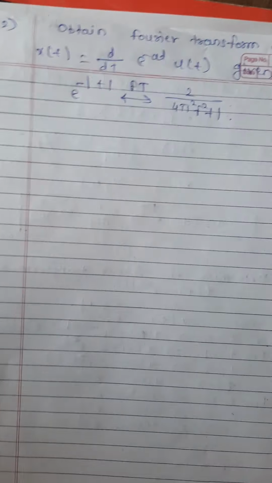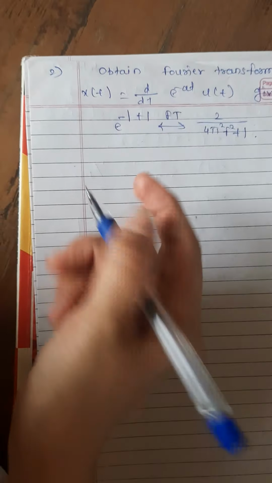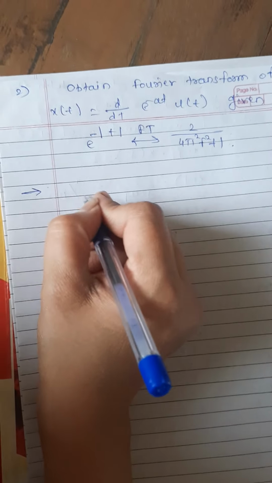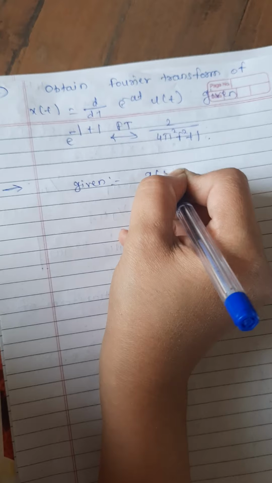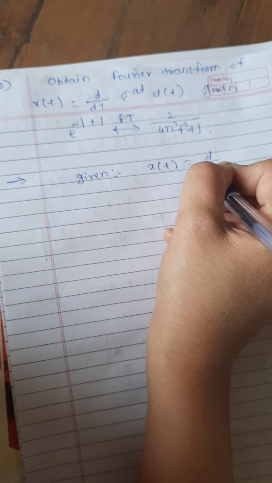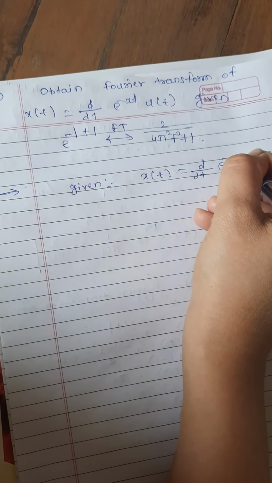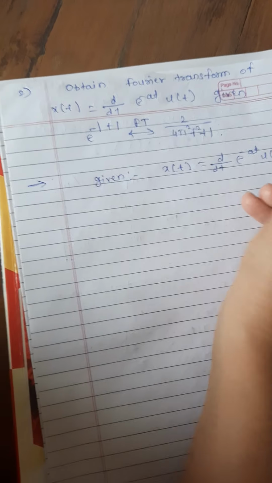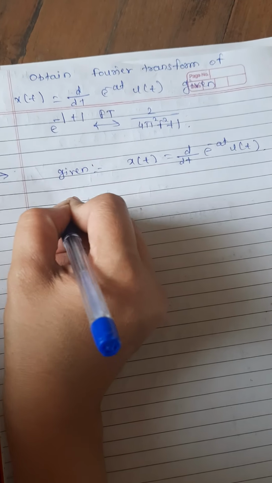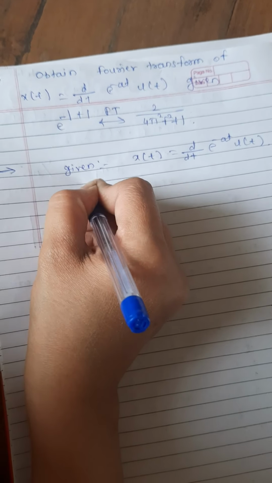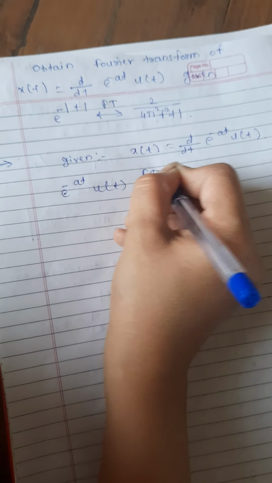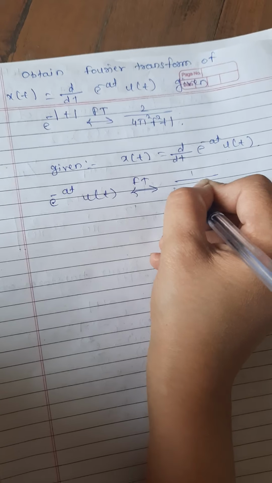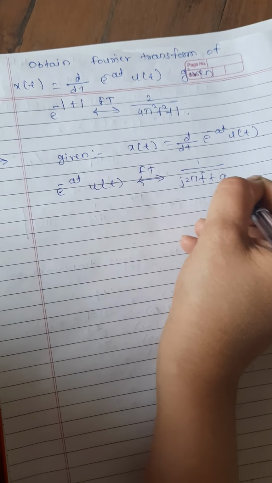Now the next is the solution for this. So what is given? Given is that x of t is equal to d by dt of e raised to minus 8t u of t. Now we have e raised to minus 8t u of t Fourier transform 1 by j2 pi f plus 8.